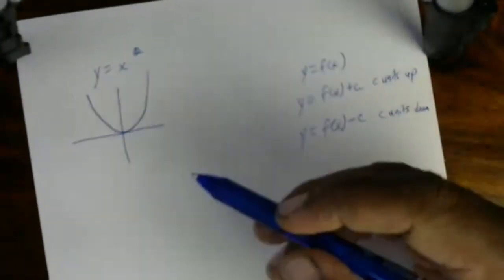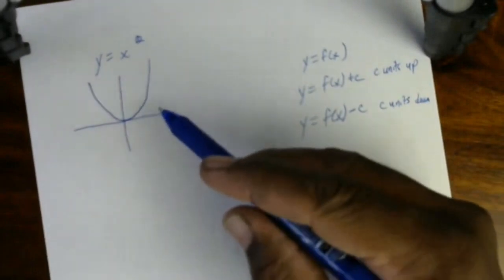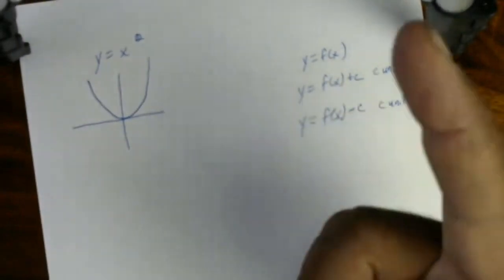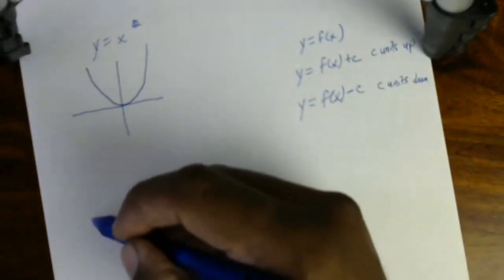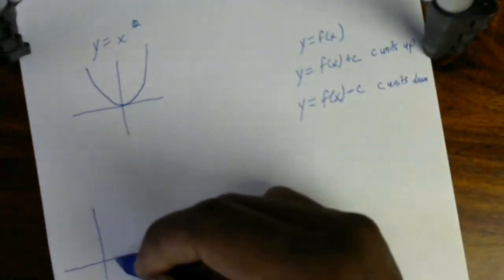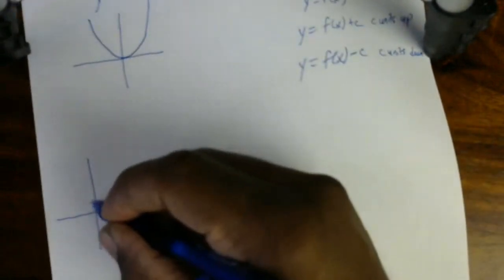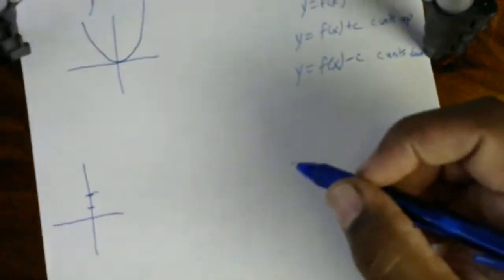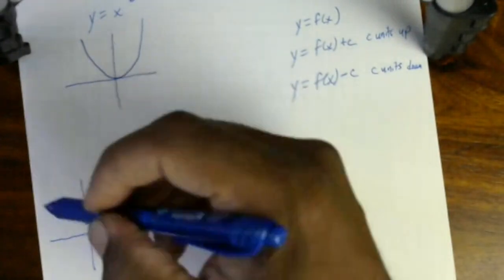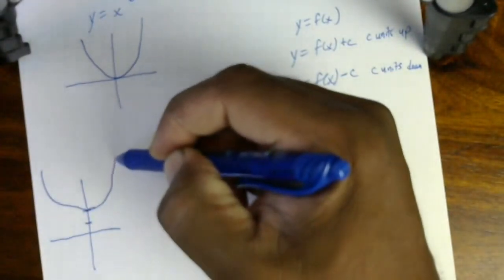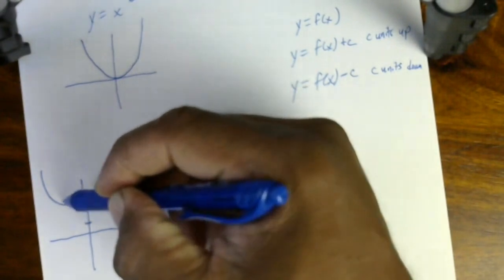If I wanted to take this basic graph and shift it up 2 units, so here's 1, here's 2, what does my formula look like?